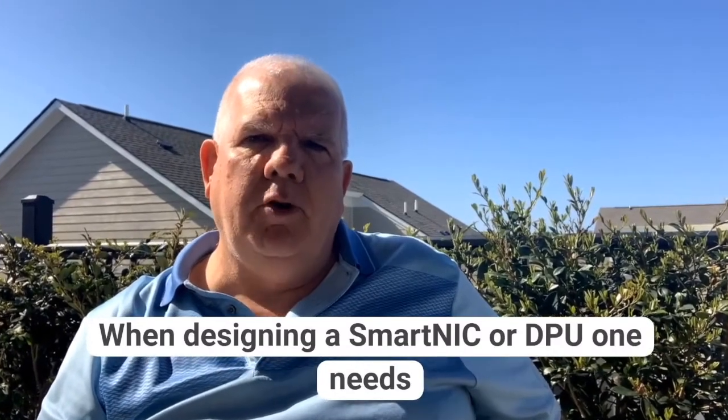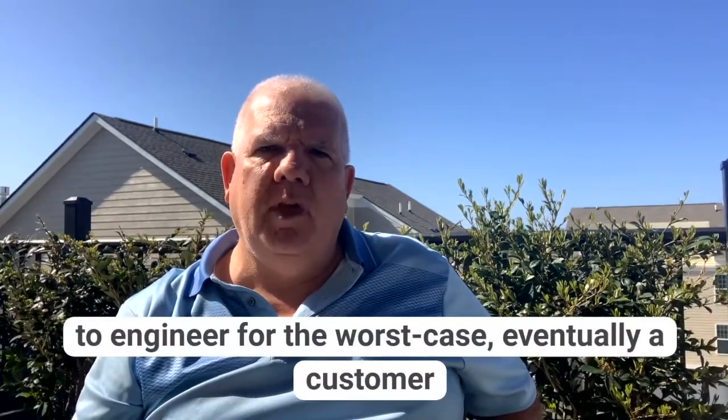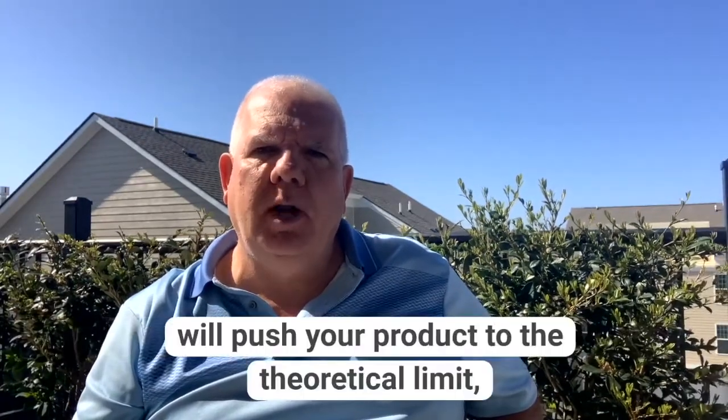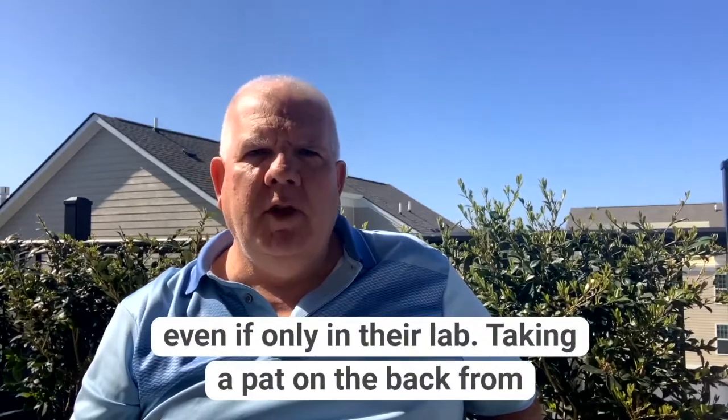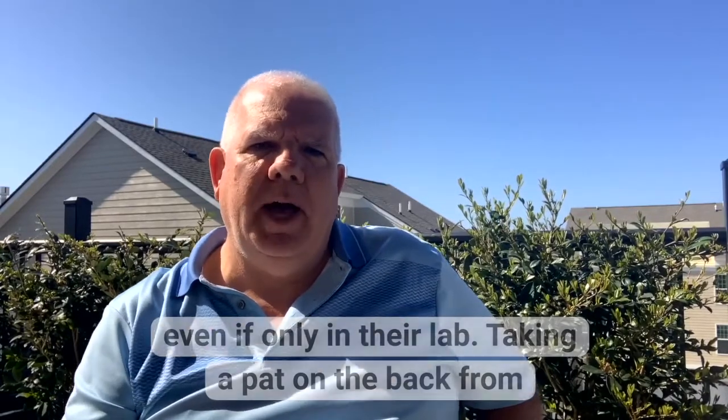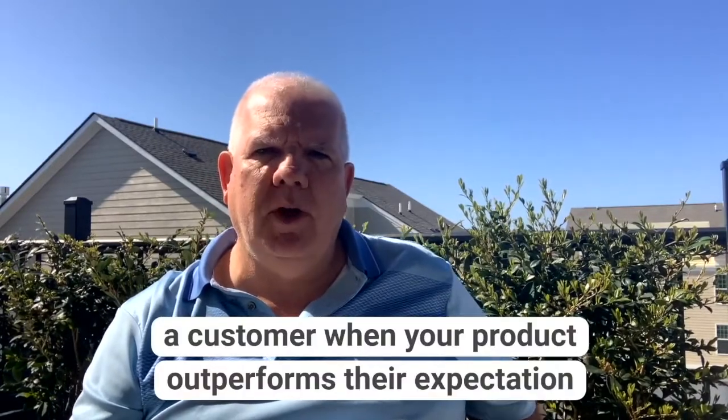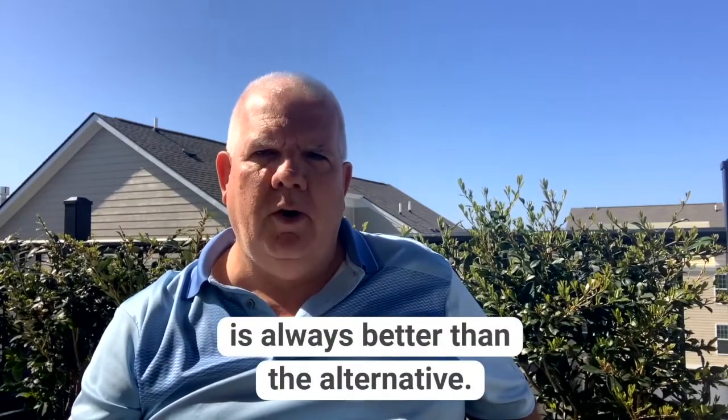When designing a SmartNIC or DPU, one needs to engineer it for the worst case, as eventually a customer will push your product to the theoretical limits, even if only in their lab. Taking a pat on the back from a customer when your product outperforms their expectation is always better than the alternative.